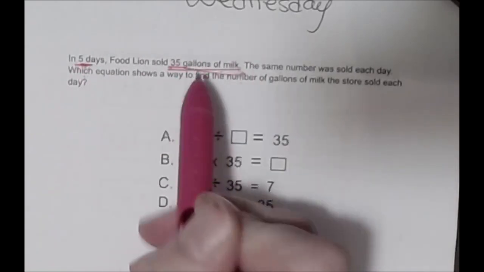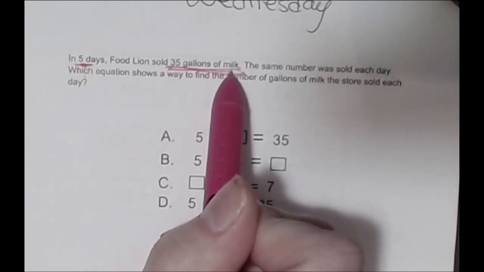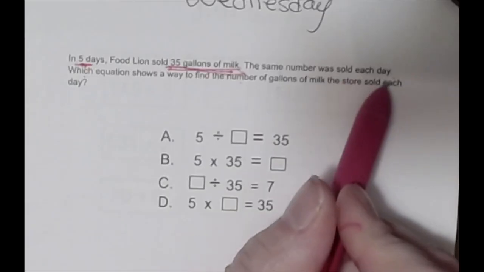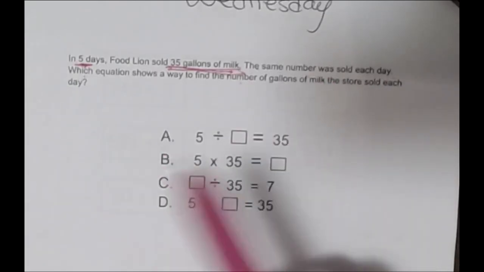So we had 5 days. Within those 5 days, 35 gallons of milk were sold. The same number was sold each day. So we know it's going to be equal groups.